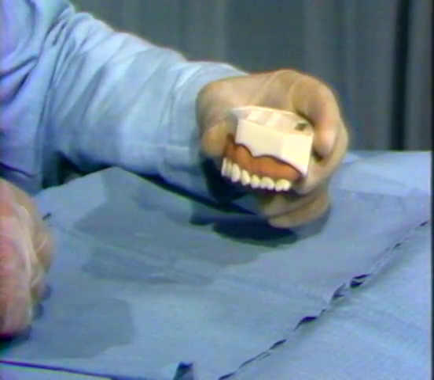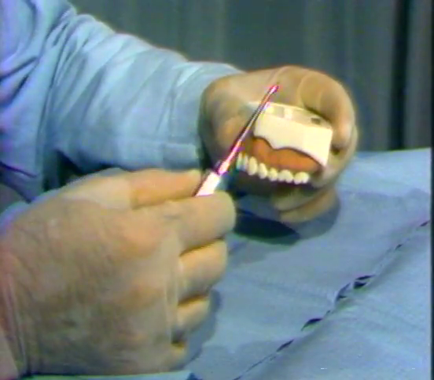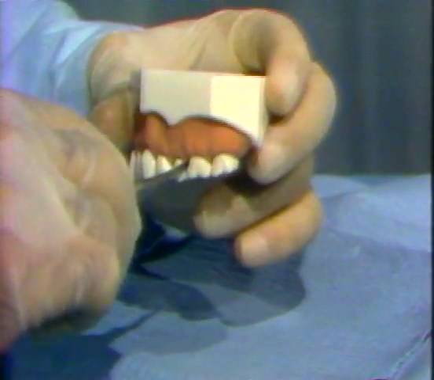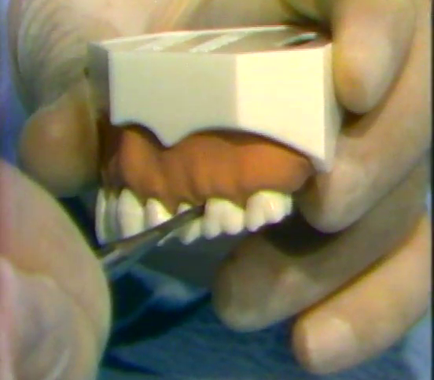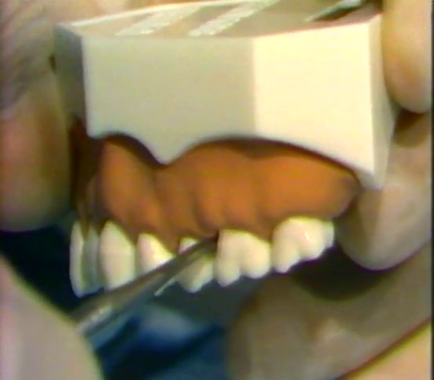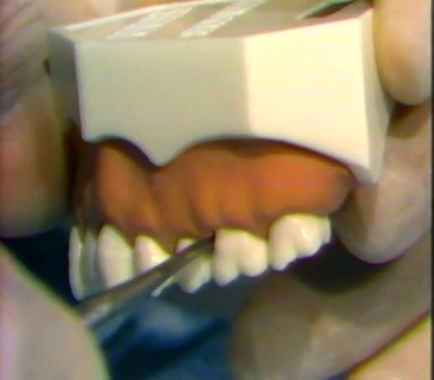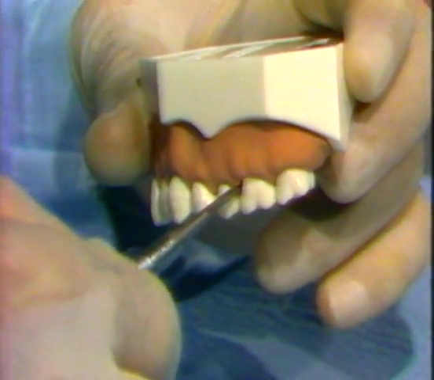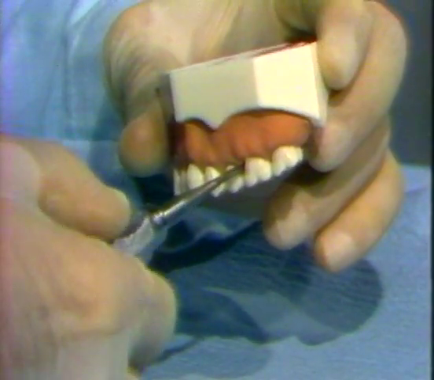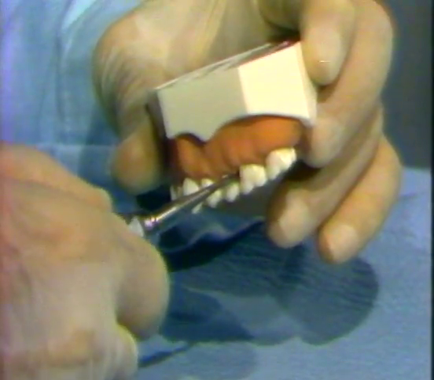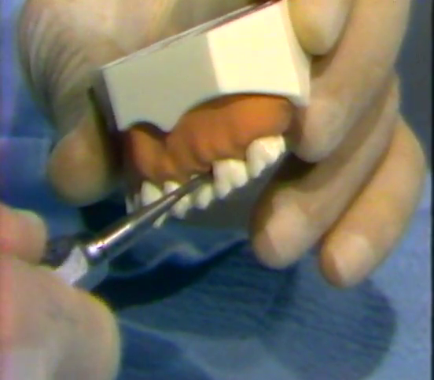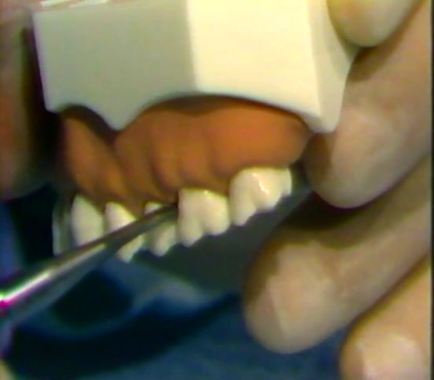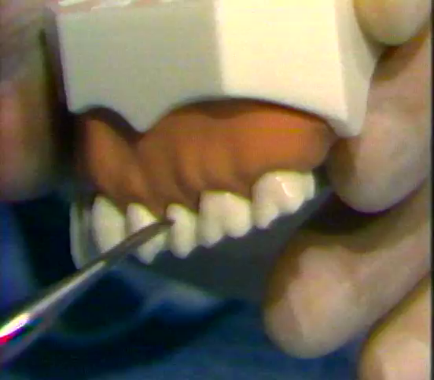The next instrument utilized is the number 301 elevator. The elevator is placed interproximally with the cutting edge against the tooth to be extracted. Pressure is then exerted against the tooth to be removed. The operator must avoid placing any pressure against the adjacent tooth if it is not to be extracted. The elevator is then rotated to bring the cutting edge of the elevator into the tooth to be removed in such a manner that the instrument rotates from the apex of the tooth toward the coronal portions of the tooth. When the tooth has been luxated, that is, moved and/or elevated from the socket, the instrument is laid aside.